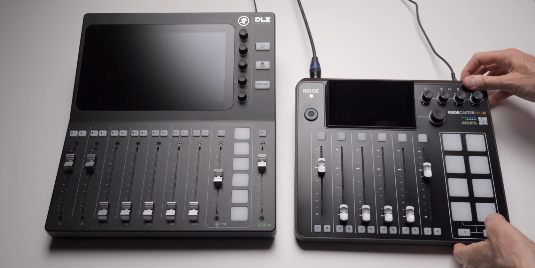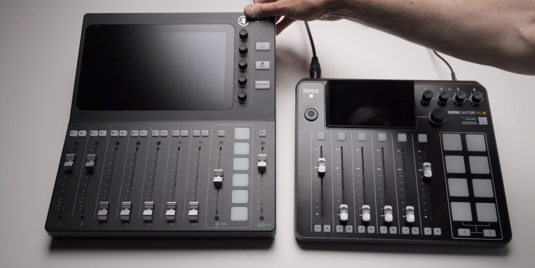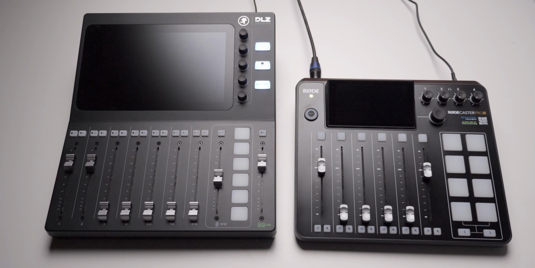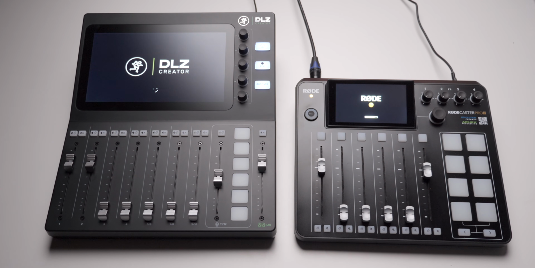Now, as a start, both of these are kind of special purpose computers. The RØDECaster Pro actually runs the Linux operating system, a customized version of it. And the DLZ, I'm not positive what it runs, but it seems to be a very similar thing. Both of them take some time to boot up, which indicates to me that there's some sort of operating system on them. And they, of course, have very specialized interfaces.